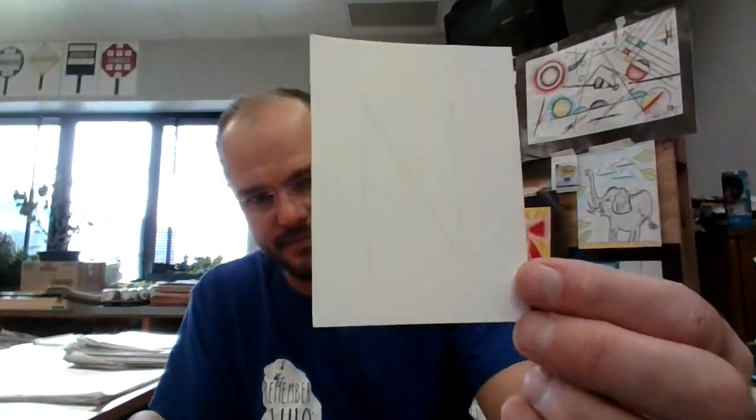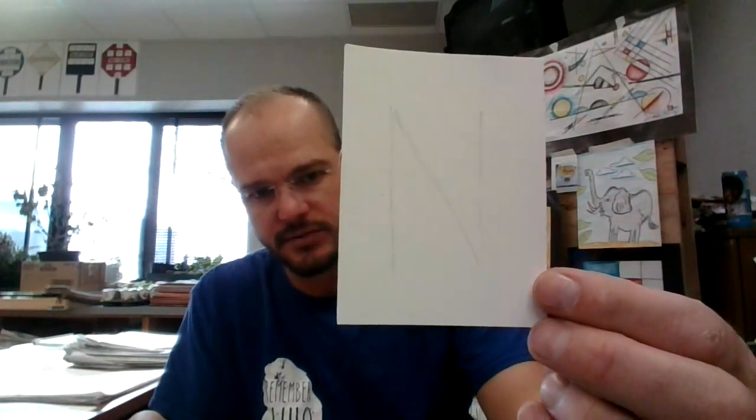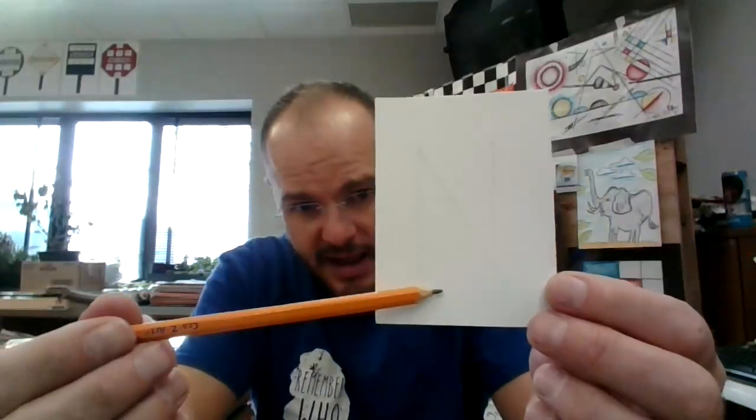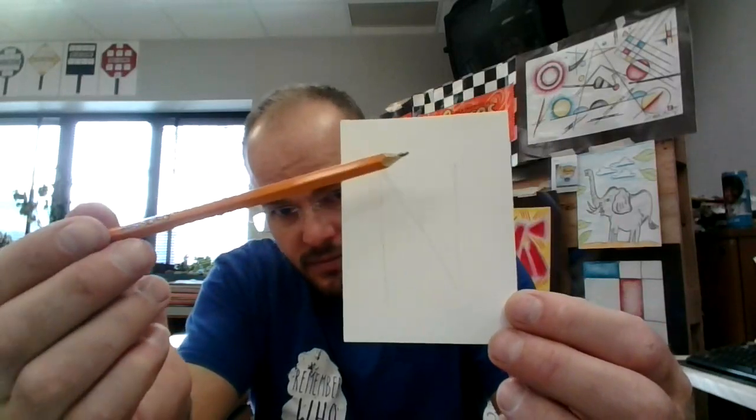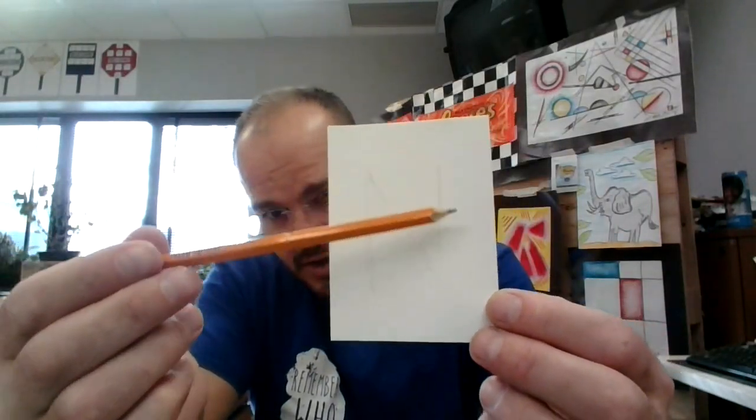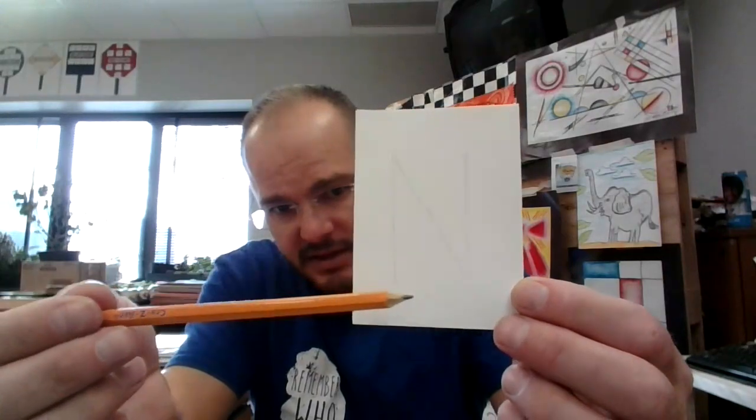What I'm going to do is really large. I'm going to draw or write a large N really lightly. I know it looks backwards to you because of the screen. Then I'm going to go around the entire letter all the way around, and that will make it into a bubble or block letter. So I'm going to do that now. I'm going to do it lightly.